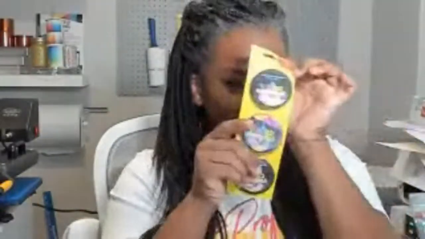So this one, this is all of the pins. I thought they were all pins. That's why those were individually wrapped, because they would have slid down. Smart cookie, smart cookie. But there are my buttons. Yay. Thank you so much. And I have a button machine. I didn't even think to make buttons for our anniversary.